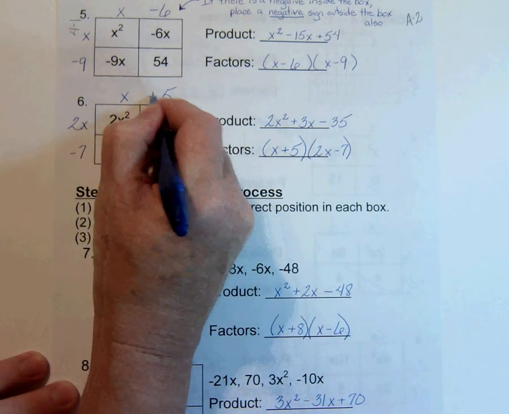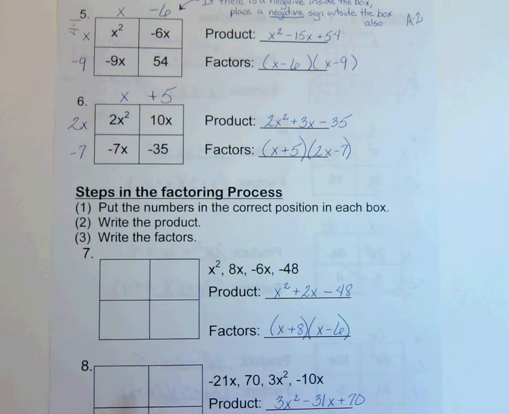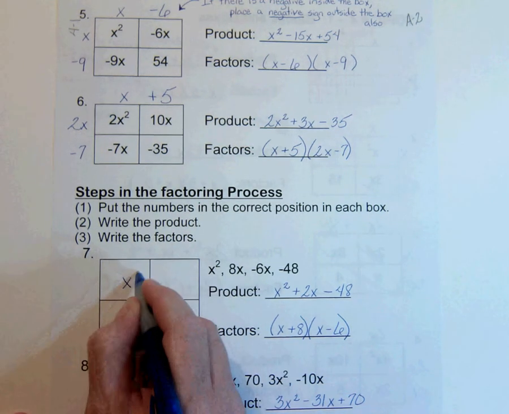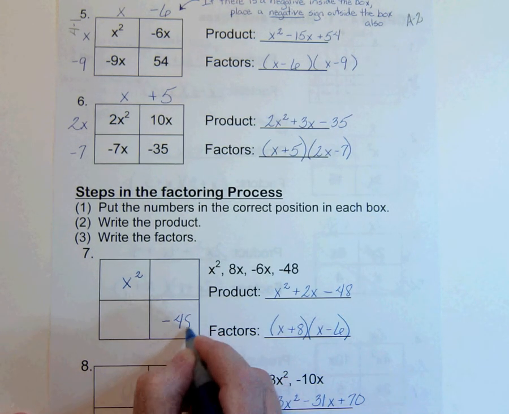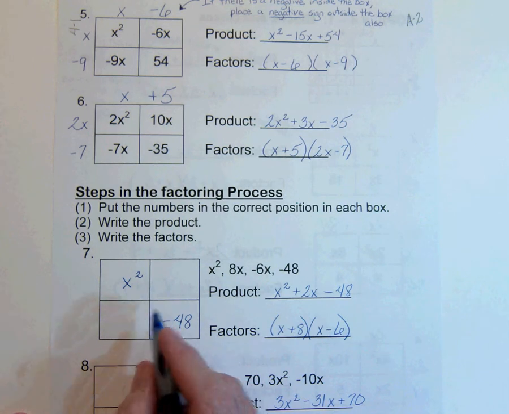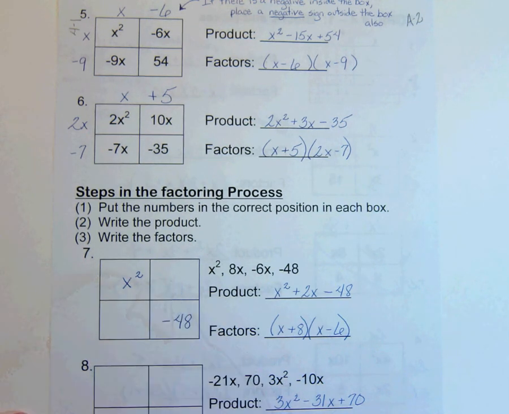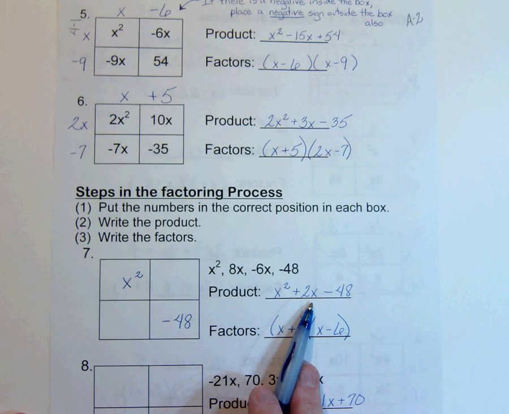Let's go ahead and put our plus signs. Okay, here we're doing it in steps of this process. We're factoring by putting the numbers in the correct position in each row, write the product, and write the factors. I have already filled it out for you. Just know that your x squares go in the first box. Your constants go in the box diagonally to that one. And then placing these in the correct place is important to get the right factored form that's going to give you a positive 2x. So you have to be careful when you're looking at how this works.